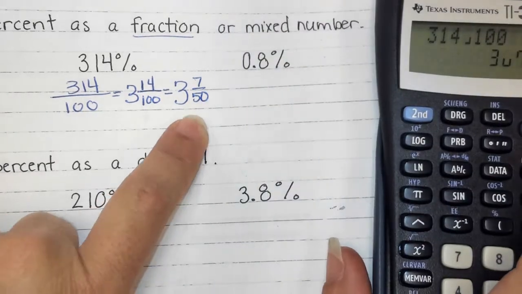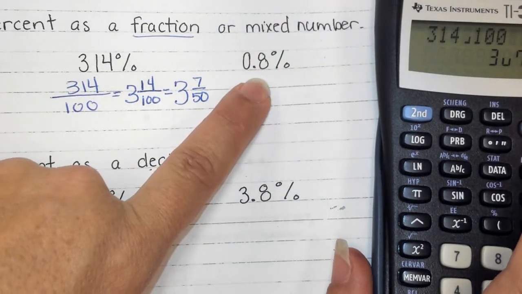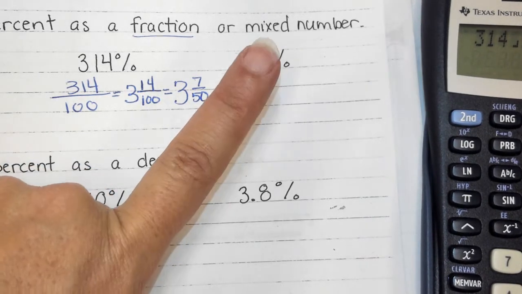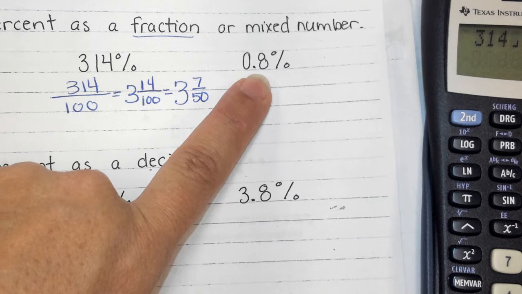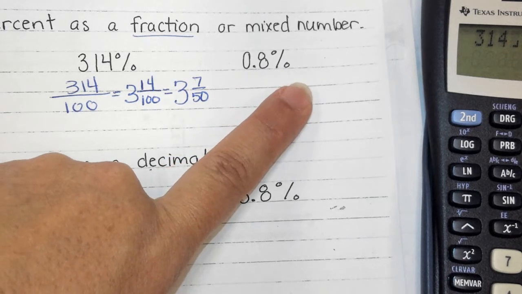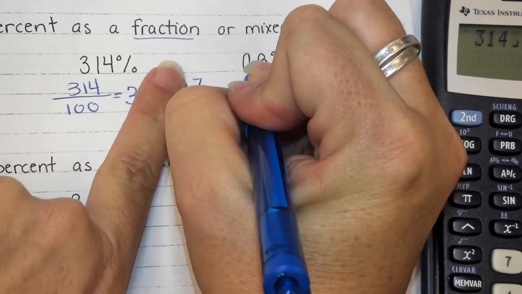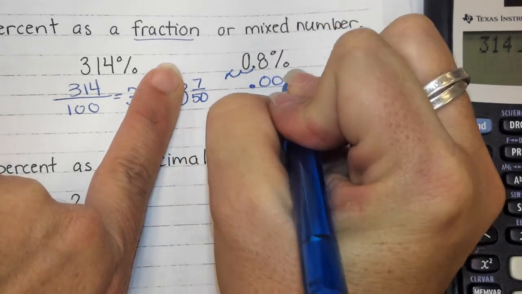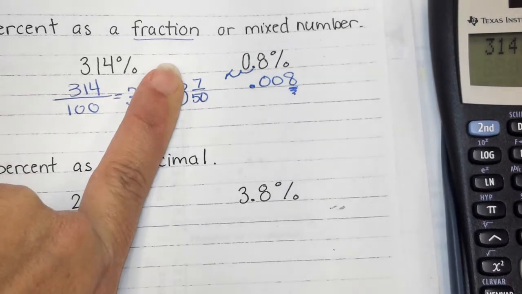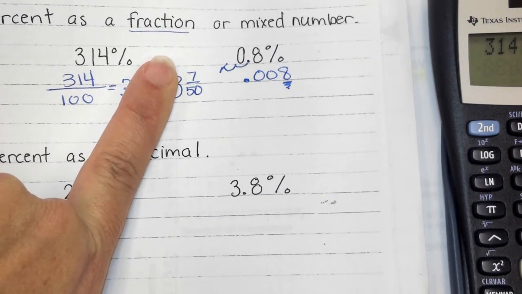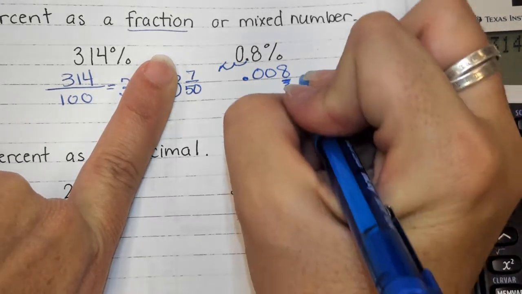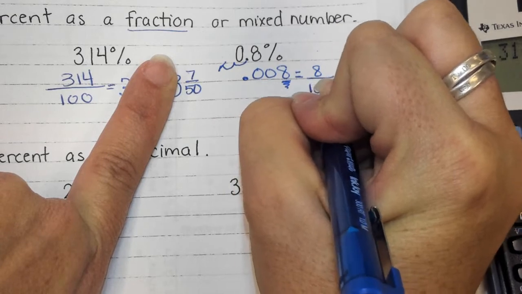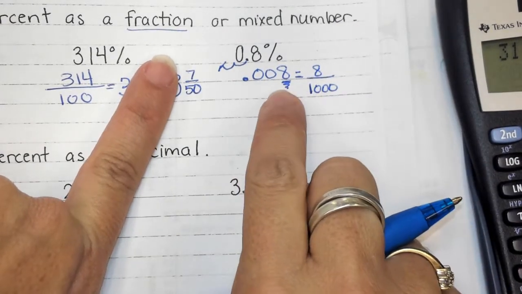Okay. The last one. This is a weird one because you don't even have a whole. What you have to do first on this one, if there's a decimal involved with a percent, bring it back 2 times. We're going to have to move it over twice. And I want you to think about that number. What place value is that 8 in? Thousands. So, what that means is 8 over 1,000. That is what that means.